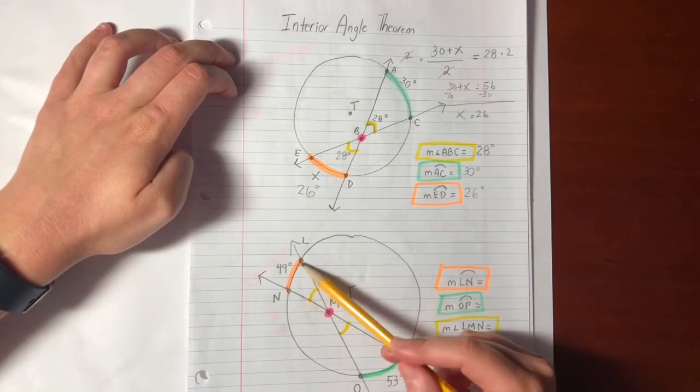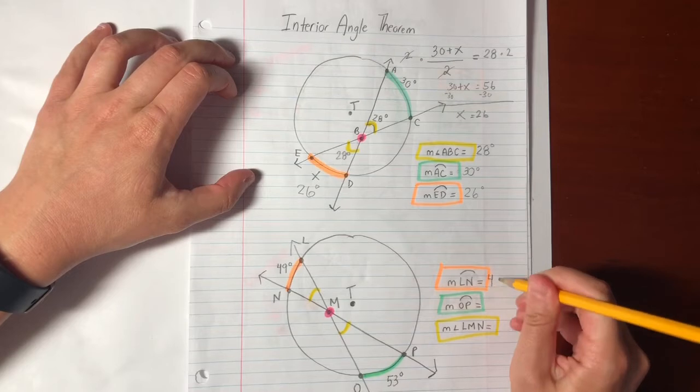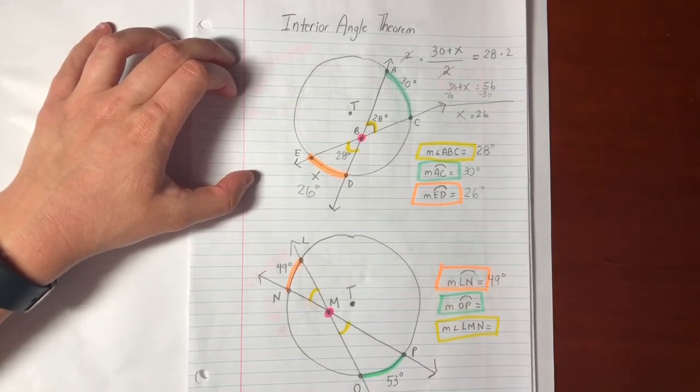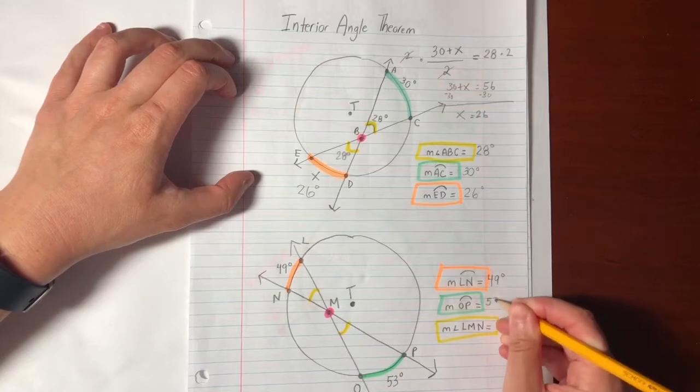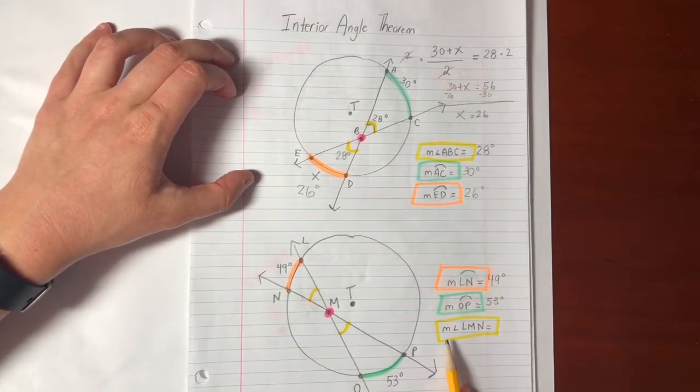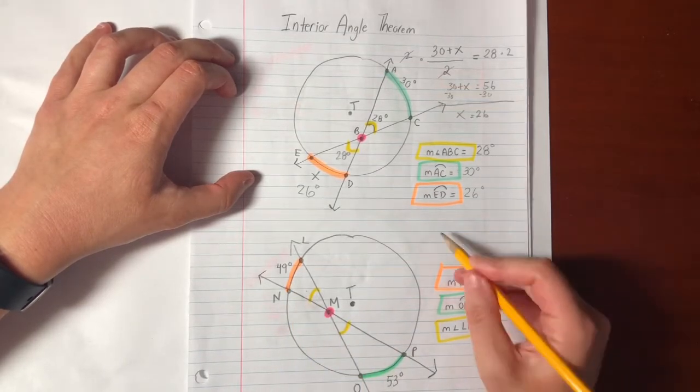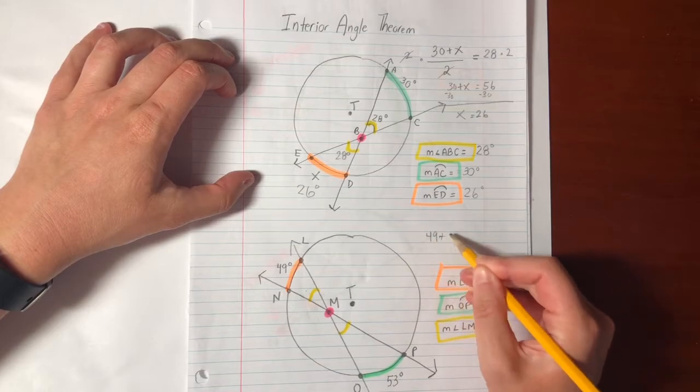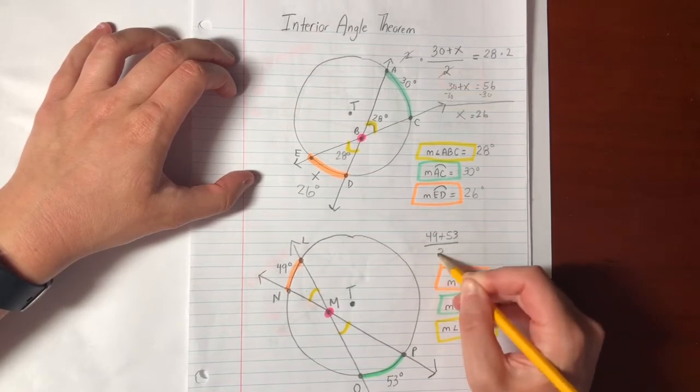So here's arc LN. They're labeling that as 49 degrees, and that's just given information. And then the measurement of arc OP, again, that's labeled as 53 degrees, given information. Now to find the measurement of angle LMN, so again, these yellow angles here, we're just going to average these two arcs. So what we're going to do is 49 plus 53, and then simply divide it by 2.